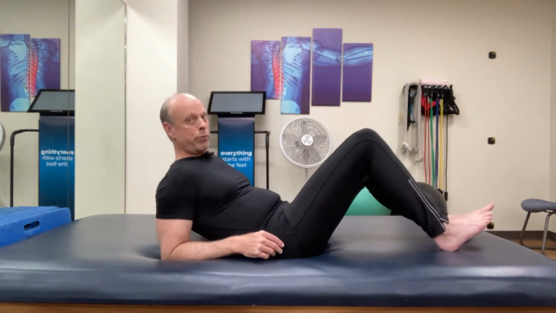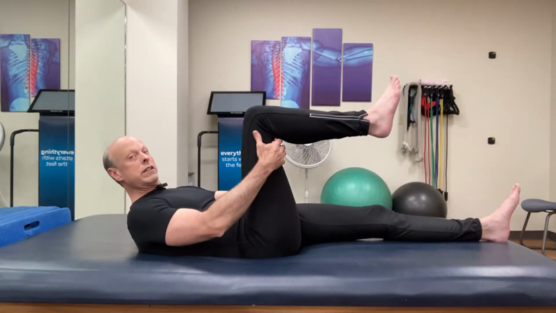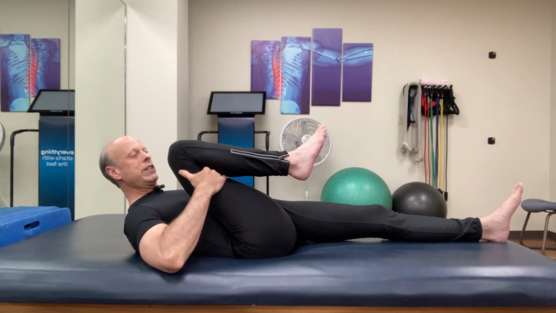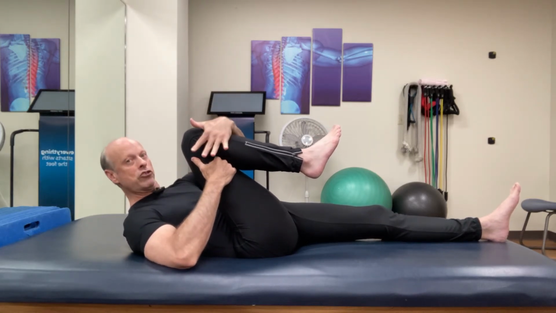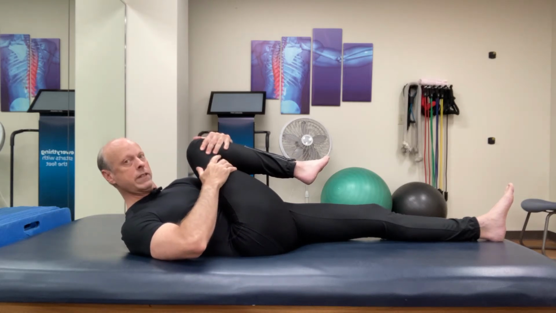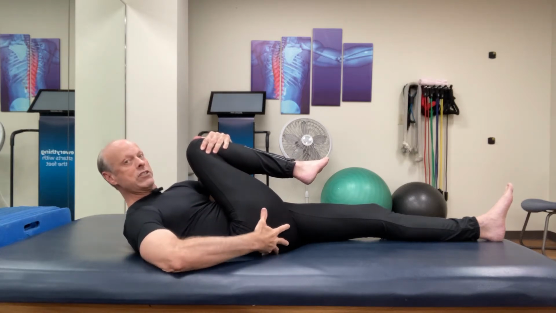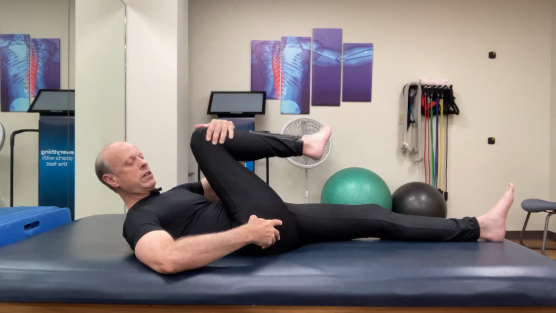So let's start with the piriformis. The one I like to do for the piriformis is you're going to bring the knee towards the chest, kind of a typical knee to chest stretch, but then you're going to come across toward your opposite shoulder. So you're going to bend it across like so. And you hold it for about a 10 count. And you'll probably feel some tightness in here if the piriformis needs to be stretched.